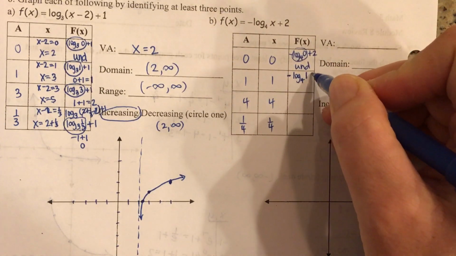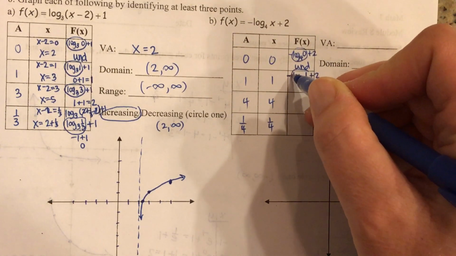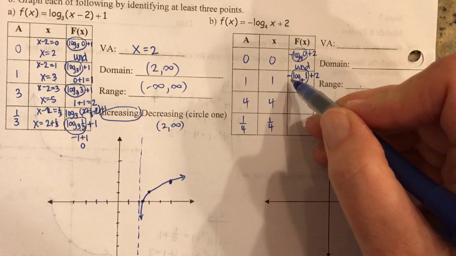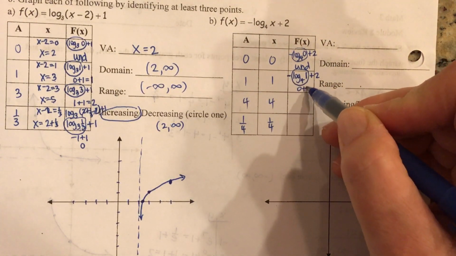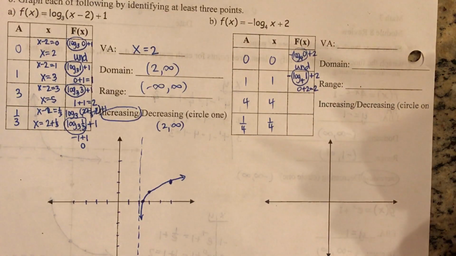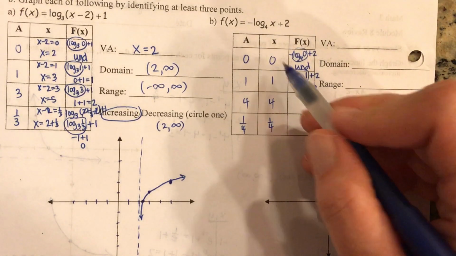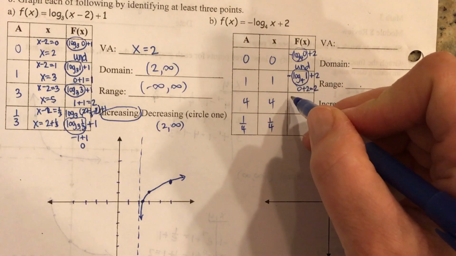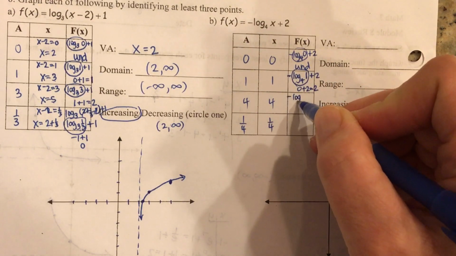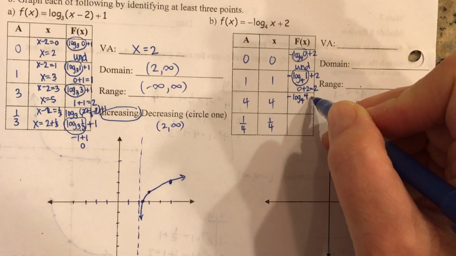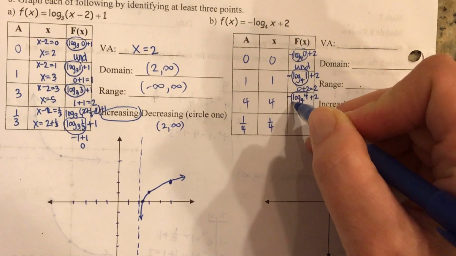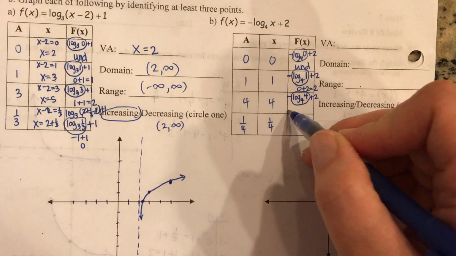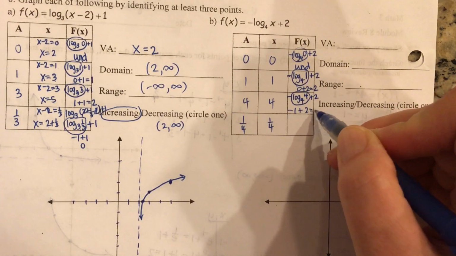Log base 4 of 1 plus 2. Again, I'm going to do the evaluating of that. That is a 0. Negative 0 is still 0, plus 2 equals 2. Boy, that was exciting. The trick on this one is to make sure that you apply that negative after you have figured out how to evaluate this part. Log base 4 of 4 plus 2. So this right here is a big old fatty what? I don't know. 1? Oh, yeah. So negative 1 plus 2 is 1.